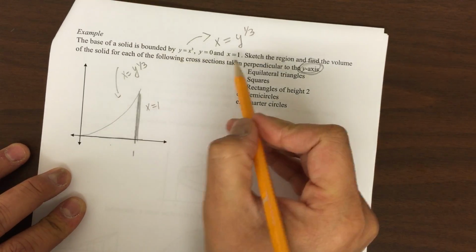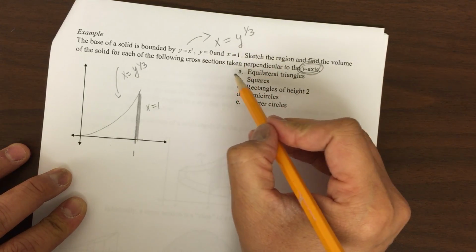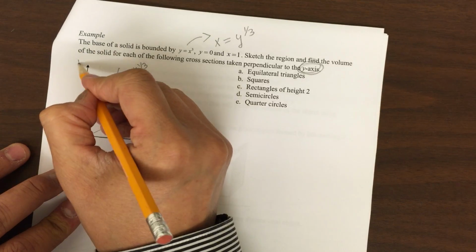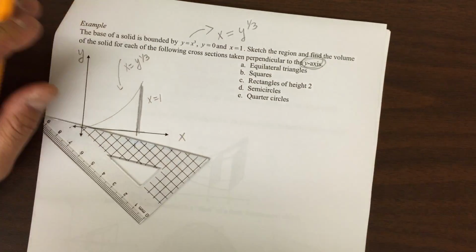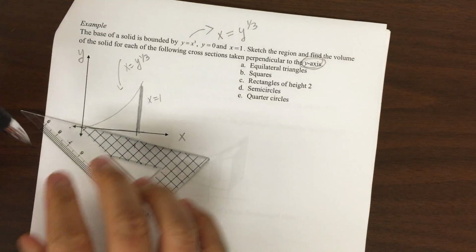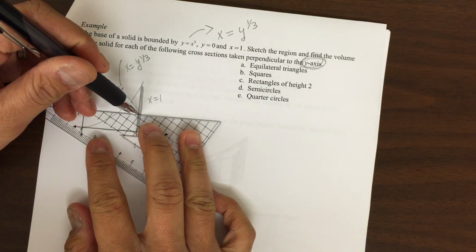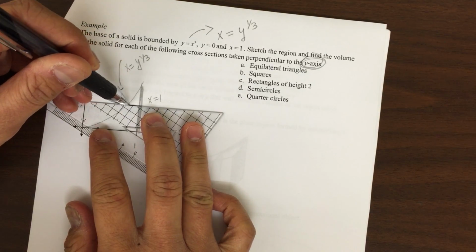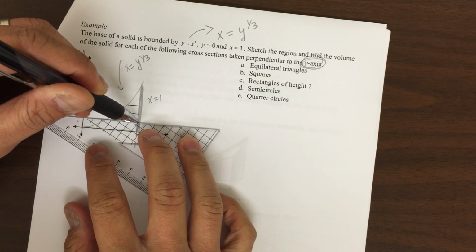And the reason why we need to solve for x is because we're taking the cross sections perpendicular to the y-axis. This is the y-axis. This is the x-axis. So these are our cross sections. They are no longer perpendicular to the x-axis, but they're perpendicular to the y-axis. So they look like these guys. They look like that. Okay.